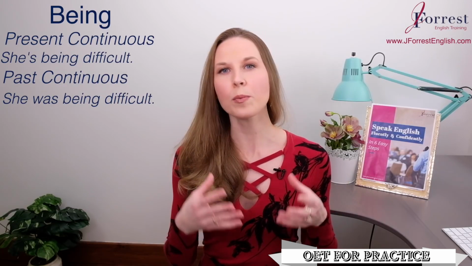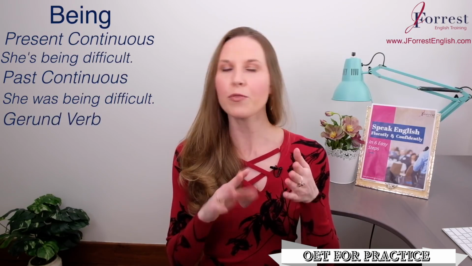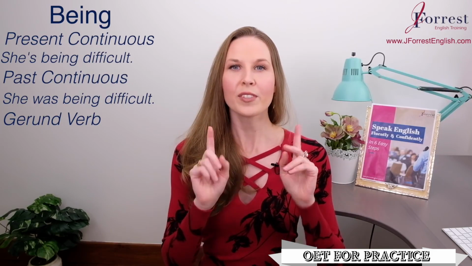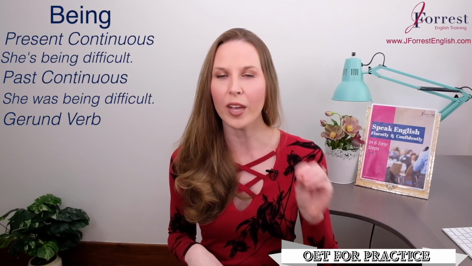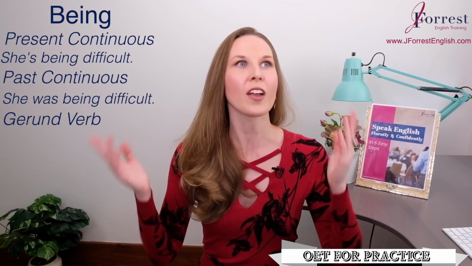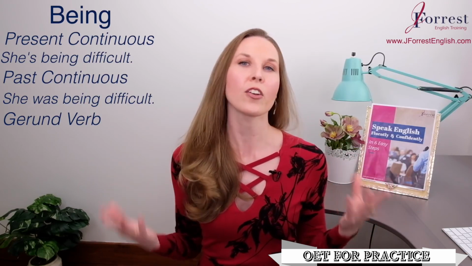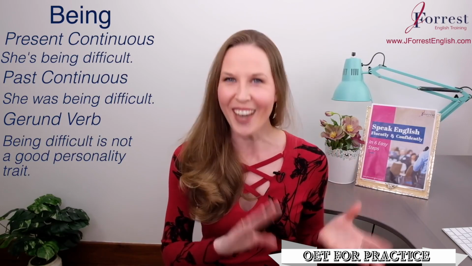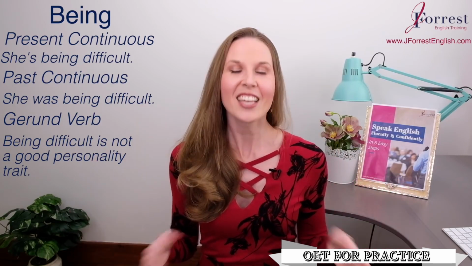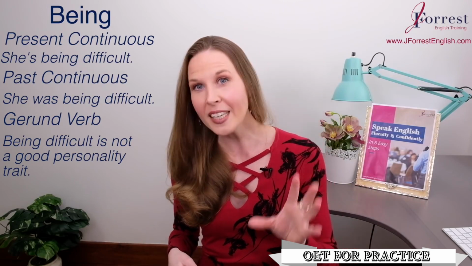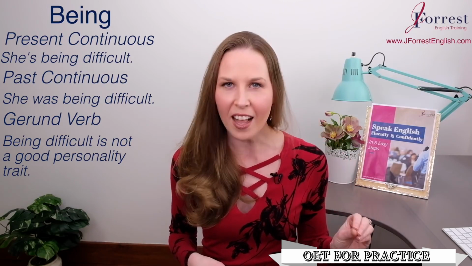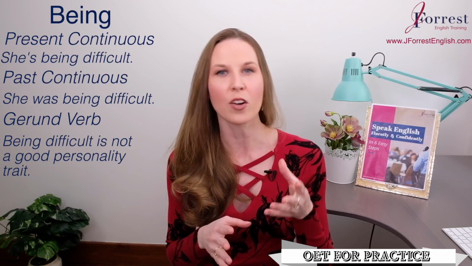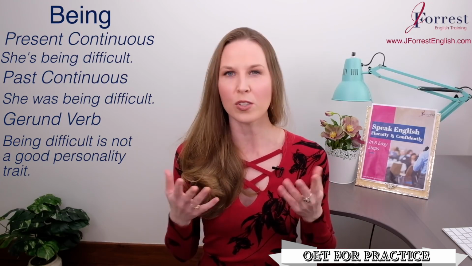Now, being can also be used as a gerund verb. So that's the verb in ing, but is actually being used as the subject of a sentence. So, simply put, I can start my sentence with a gerund verb. And this is to make a general statement that applies to a general situation. So I could say, being difficult is not a good personality trait. Okay, it's just a general statement that applies most of the time. Being difficult is not a good personality trait. So notice my sentence starts with the verb being because that's the gerund verb. So that's a more advanced way to use the verb being.